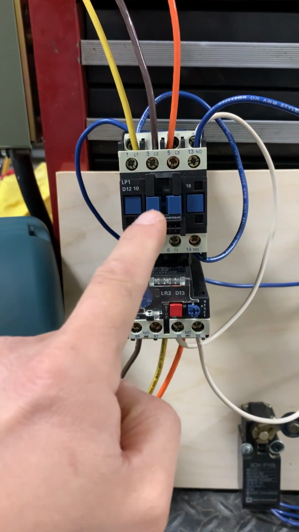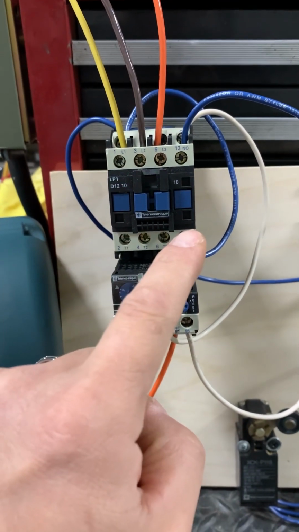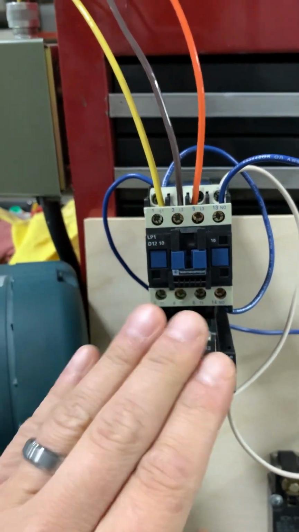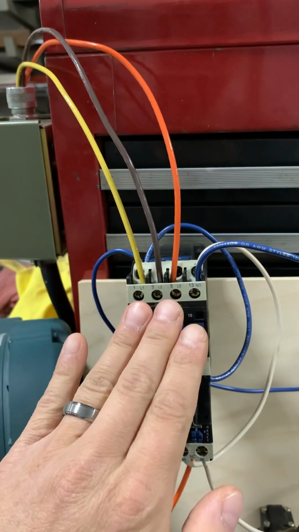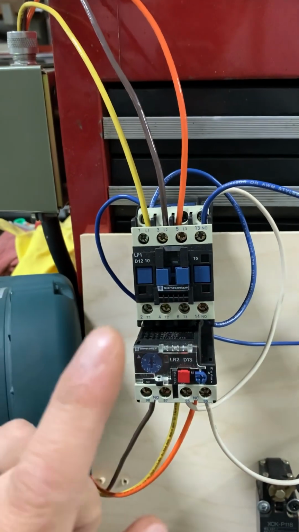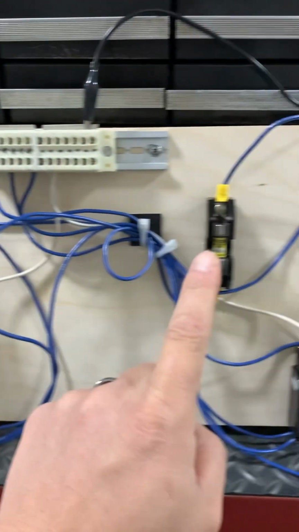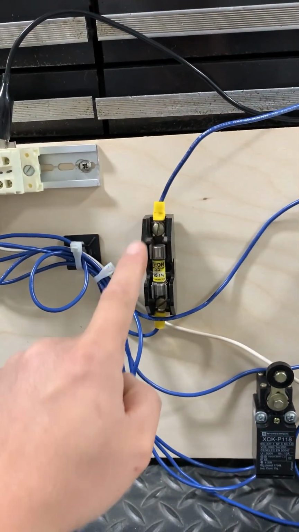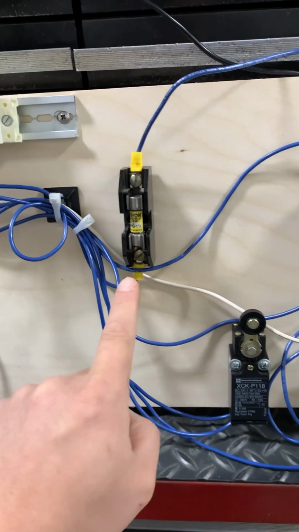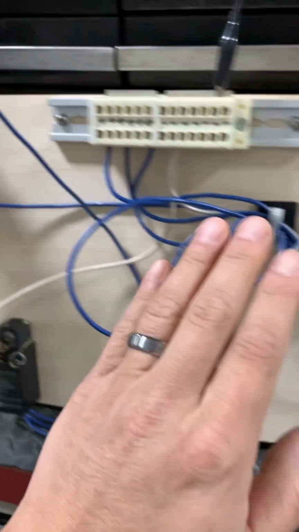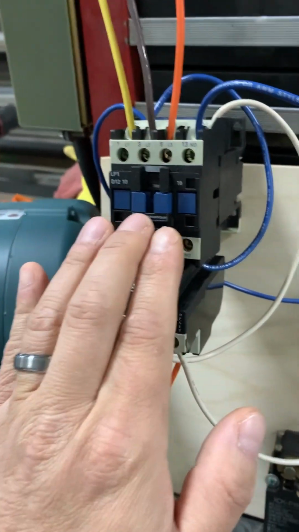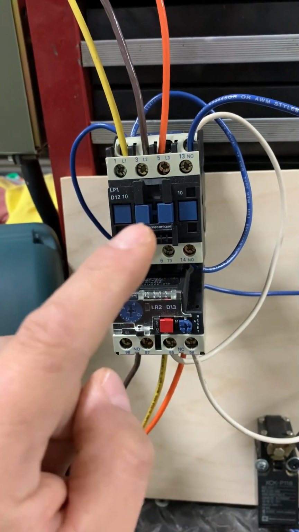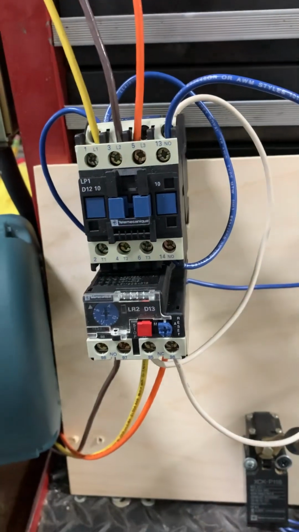Another advantage of using a contactor is we can use a lower voltage that is safer to control a higher voltage that is not as safe. So here we have three-phase 480 coming into the top side of our contactor. We can then use 24 volts DC from this power supply. We feed it through our low voltage or our control power fuse, and then we can use that 24 volts DC to command this contactor to turn on and off. That is a really significant advantage of using a contactor.